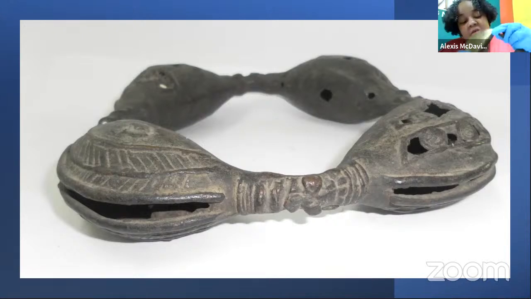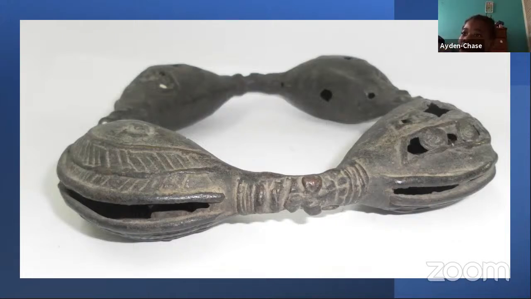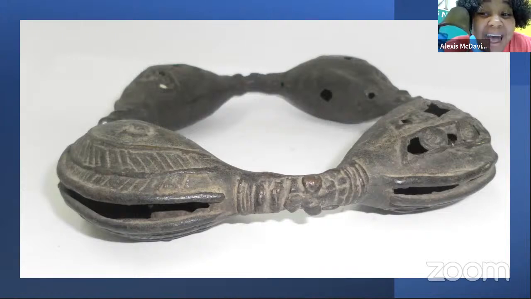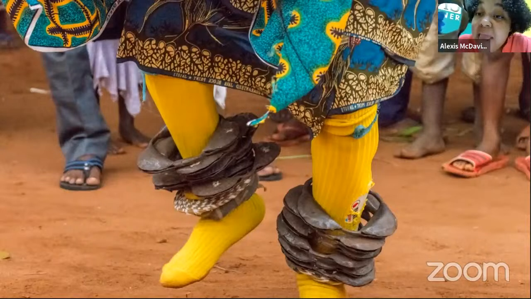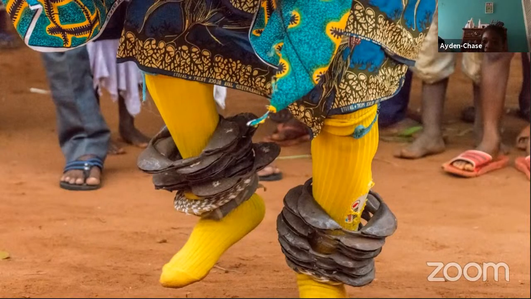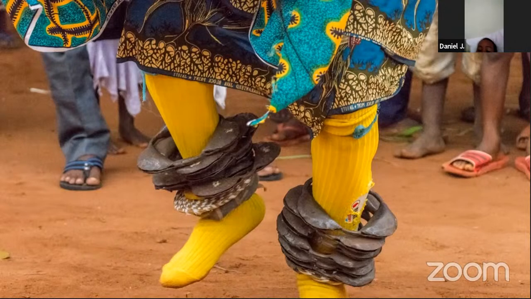In this one, the slits are a little bit open, and the balls are literally rattling around. And this one is not as loud. It's very quiet. Can you imagine dancing with 6 of these on each leg, like in this picture? How loud that would be? That would be crazy, so loud it would block people's ears off.